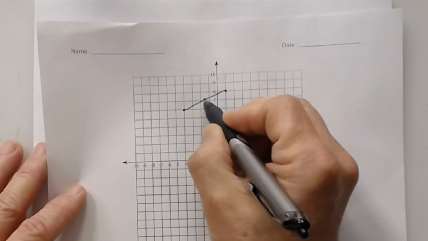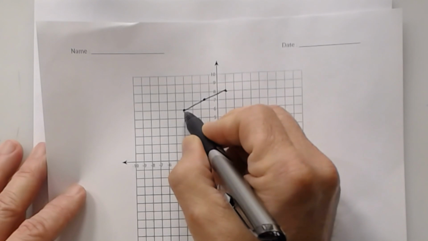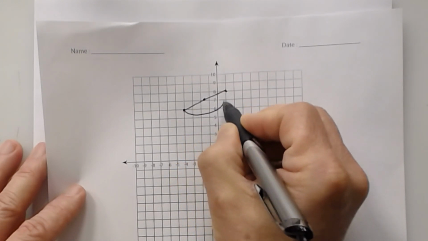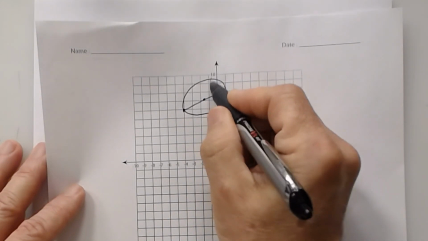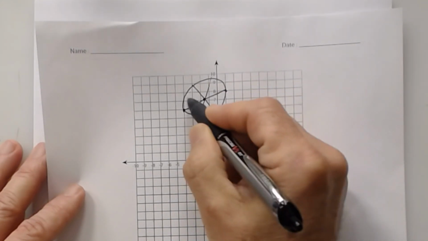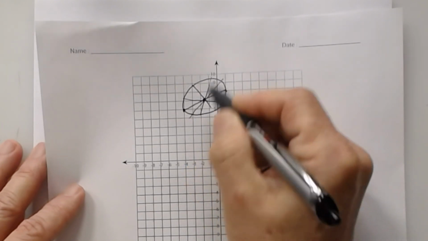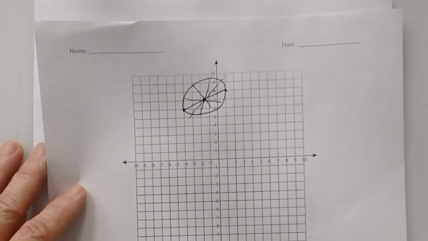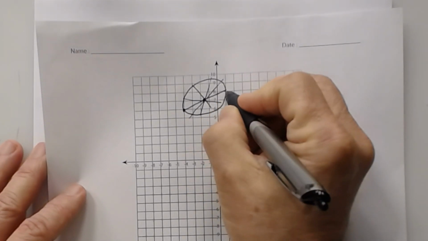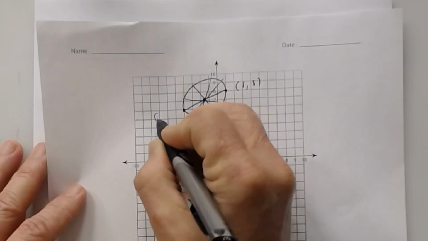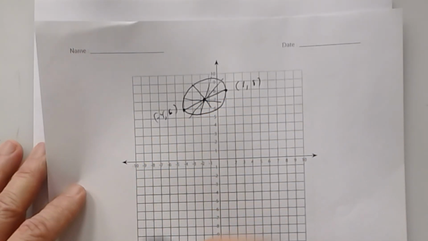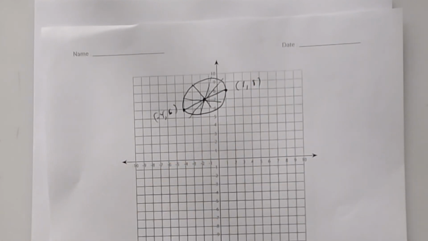So let's say it's here. I'm kind of estimating where it is. So I'm going to draw this circle. This is not a very good circle, but it'll do. And there are an infinite number of diameters, right? All these are diameters. But all I know are the endpoints here. This is 1, 8, and this right here is negative 4, 6, correct? That's all I know. I don't know the endpoints of any of the other diameters. I just know that one.